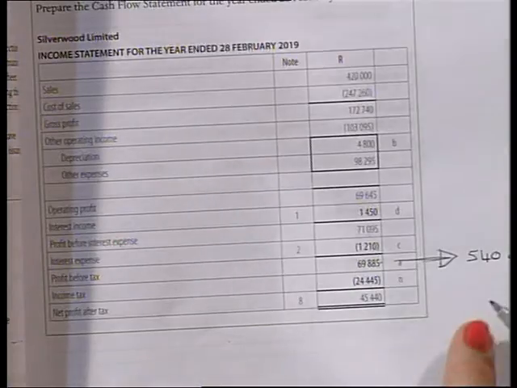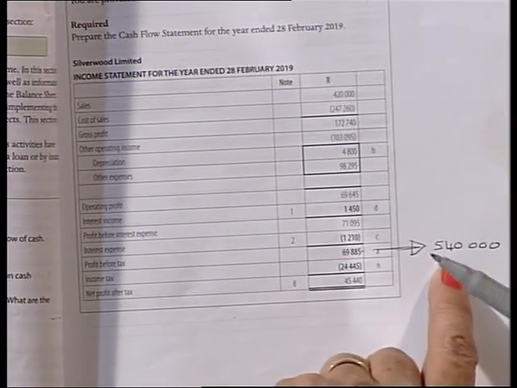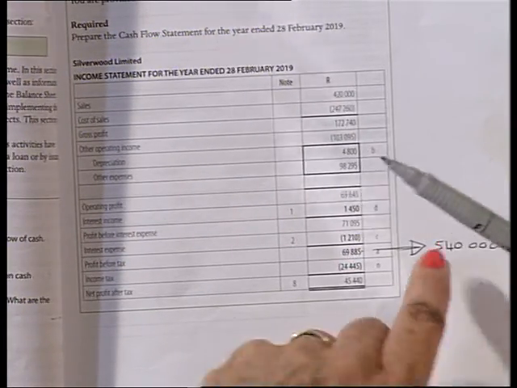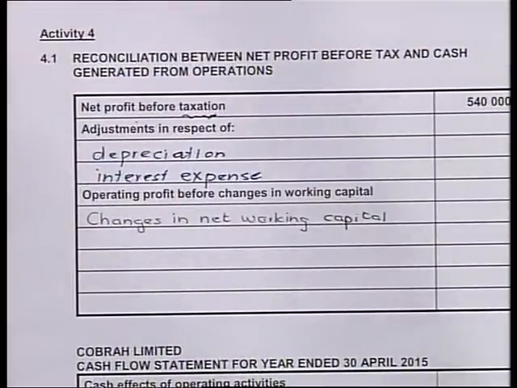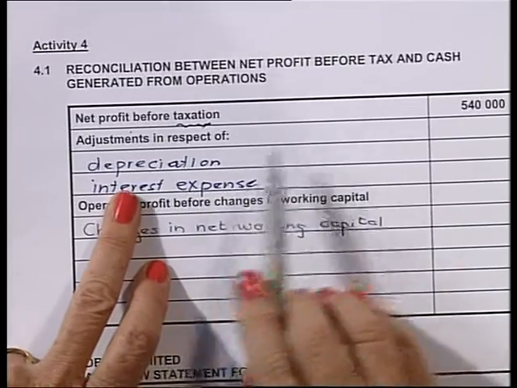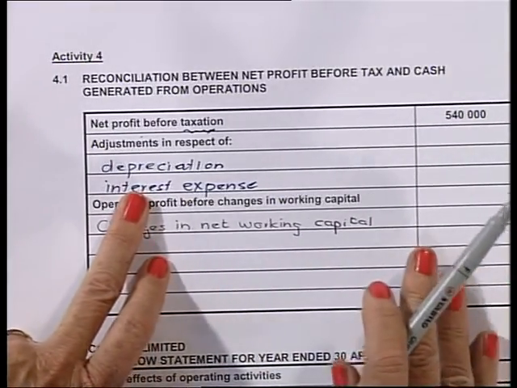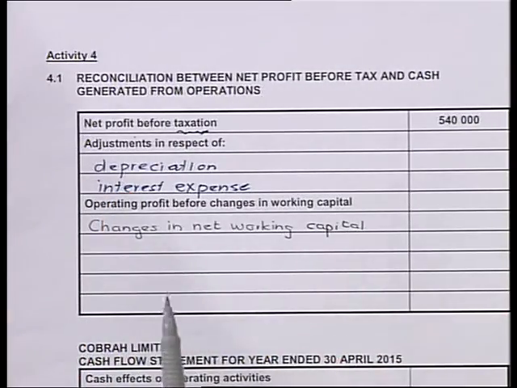So we have started with 540,000 after we have deducted our depreciation. So we have decreased our profit with depreciation, but depreciation is not in cash flows. It's not an outflow of cash, it's a non-cash item. So we must increase our net profit because this amount has already been deducted there, but it's not an outflow of cash. So our cash is actually more.